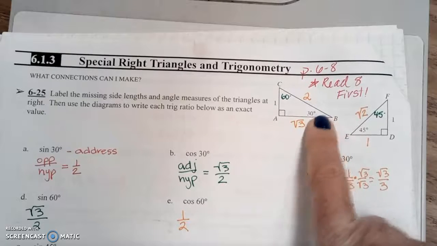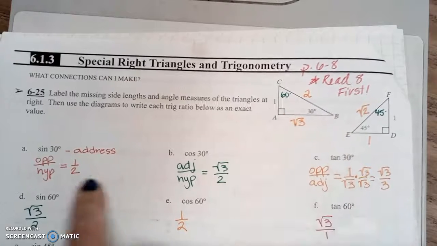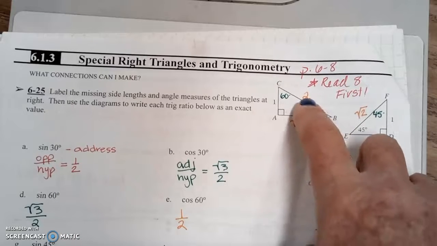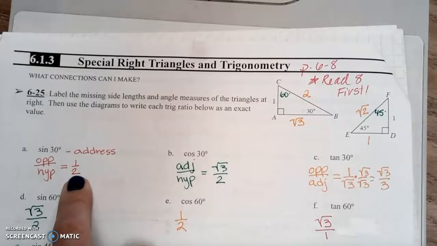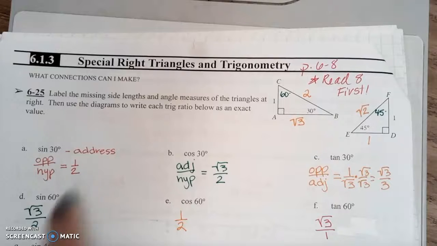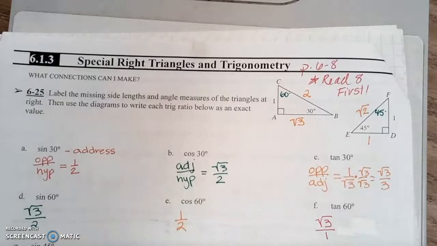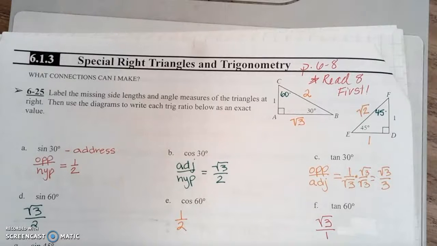So from the 30, the opposite is 1, so that goes in the numerator. And the hypotenuse is 2, so that goes in the denominator. Okay? So its ratio is going to just be 1 to 2. So whatever angle measure they give you, find that angle measure, and then whichever trig ratio they give you is what position they want you to put the numbers in.